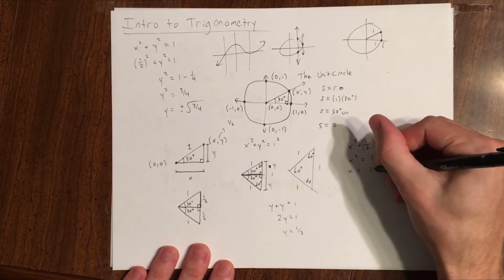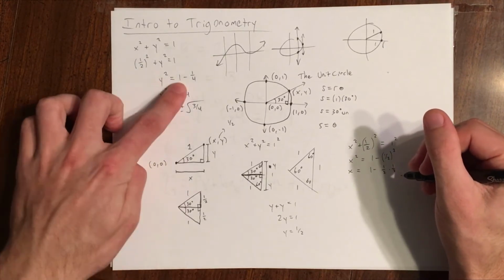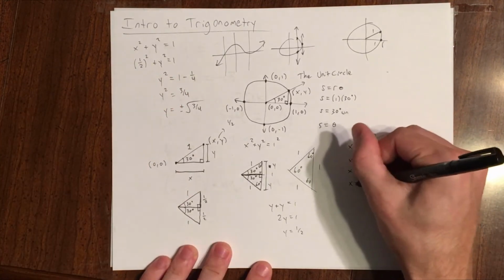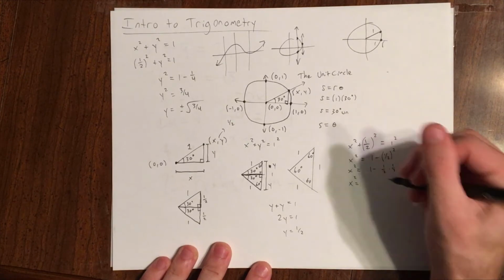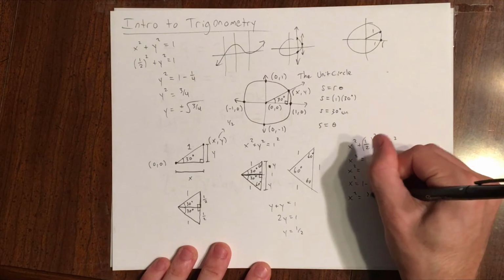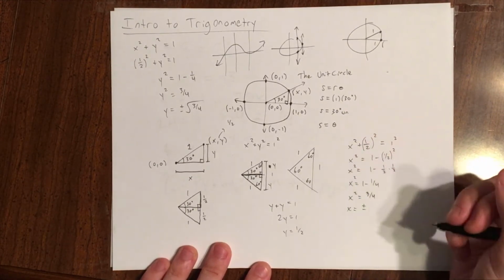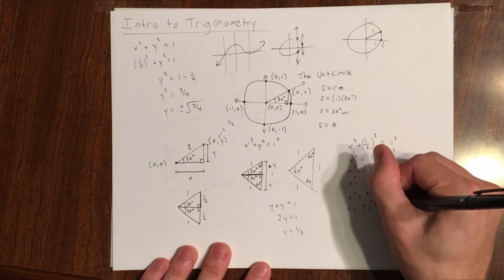1/2 squared is the same as 1/2 times 1/2. I think we did that up here, right? So it's 1/4. x squared is equal to 1 minus 1/4. So x squared is equal to 3/4. So x is equal to plus or minus the square root of 3/4.